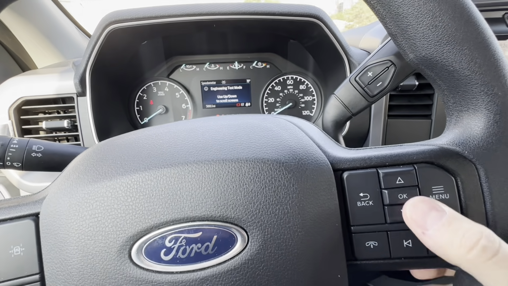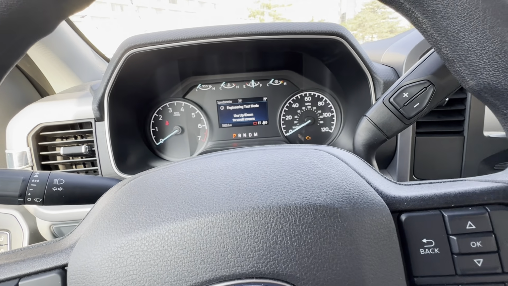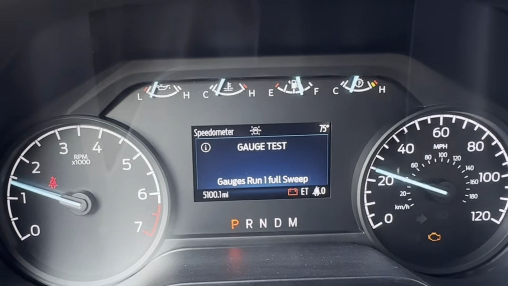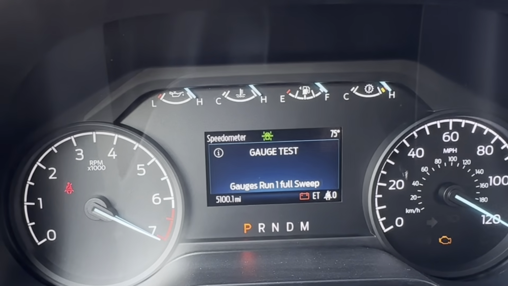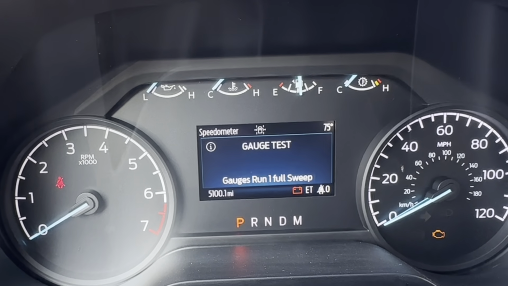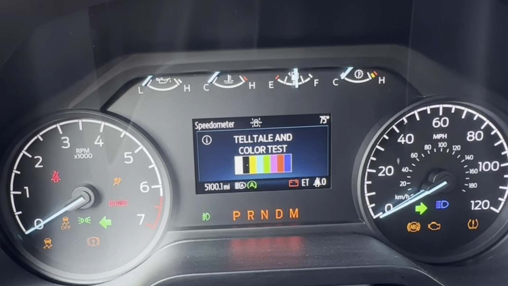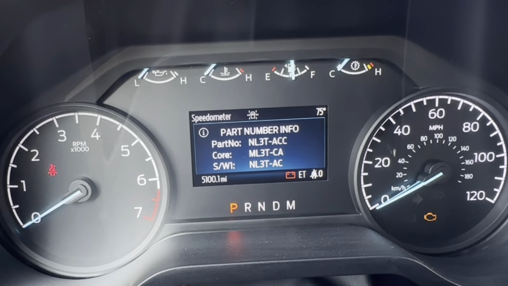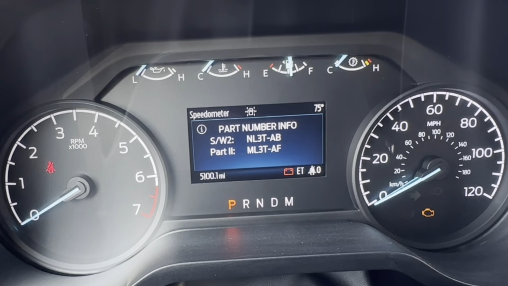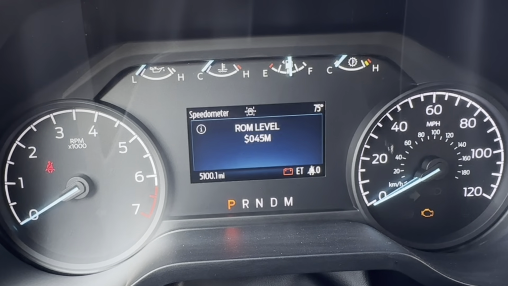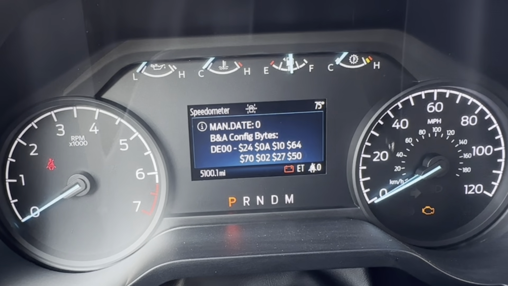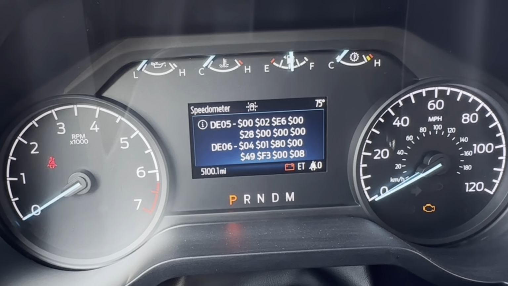Now you can use these arrows to scroll through it. If you go down, you'll see a lot of useful information. So there's a gauge test. It does a full sweep on the gauges to make sure they work properly. And then you can go down. It does a color test and shows a bunch of part number information. Usually for the regular owner, these may not be very useful. You can skip all of that.